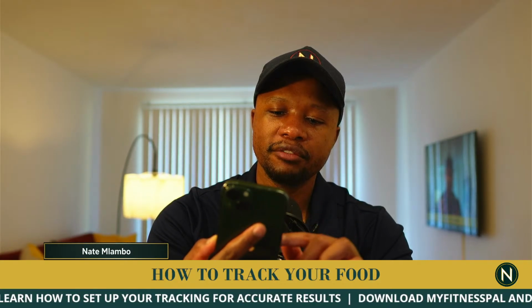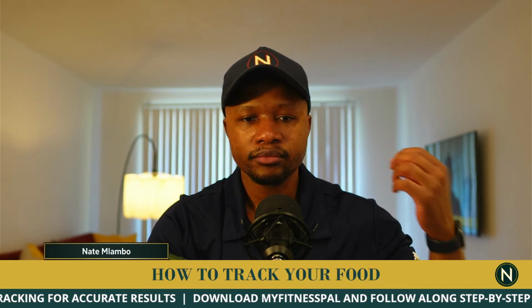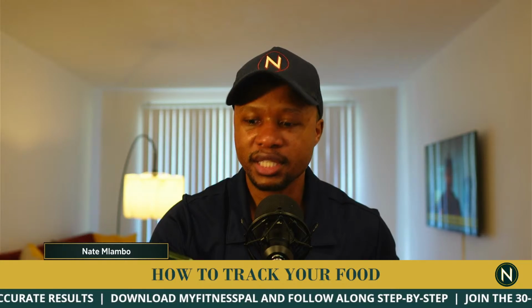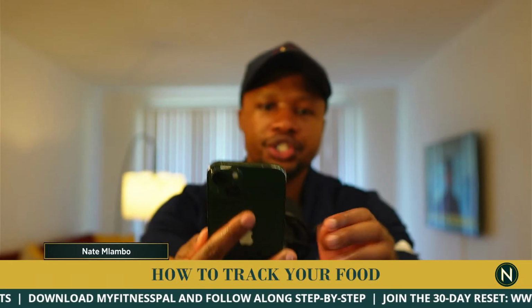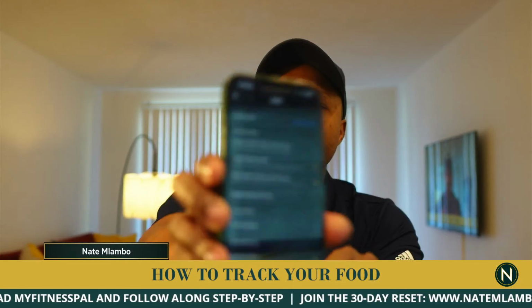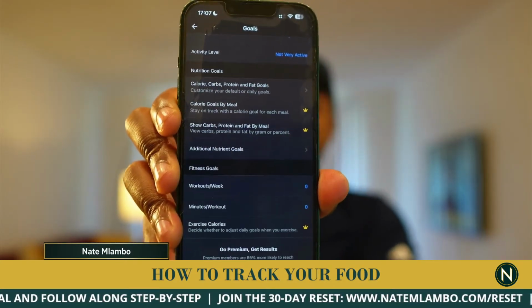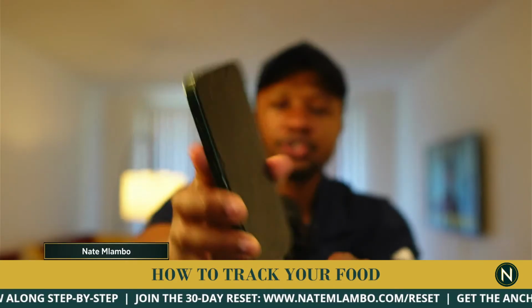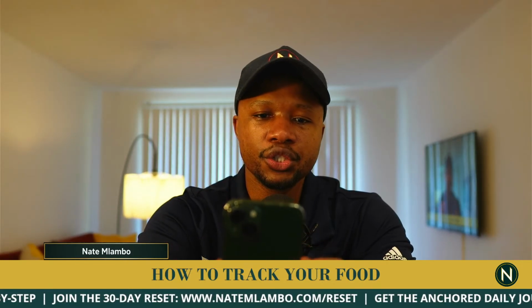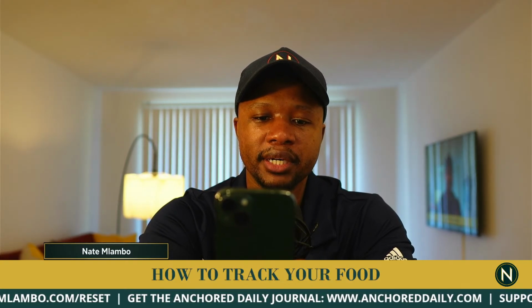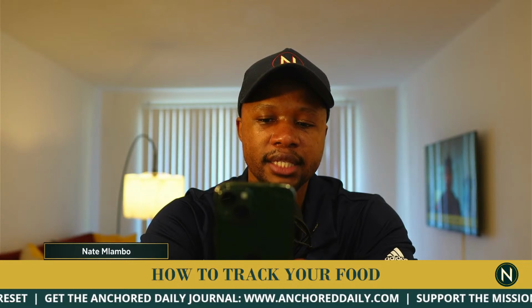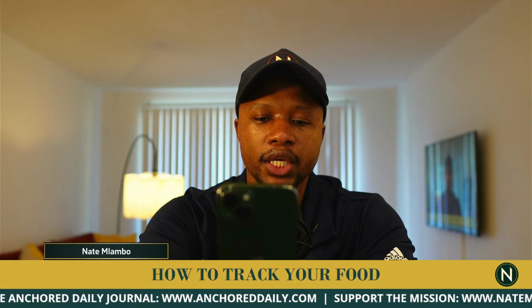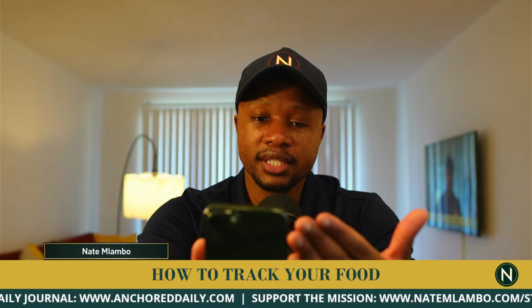And then you're going to have additional nutrition goals. So if you're someone who's like, okay, maybe I need to eat a bit more iron, I'm deficient in something, you also have additional nutrition goals, right? Like at the bottom of nutrition goals. So you can tap additional nutrition goals, and that's going to show you saturated fats, polyunsaturated, mono, trans, cholesterol, sodium, potassium, fiber, sugar, vitamin A, C, calcium, iron. So I just usually leave these the same.